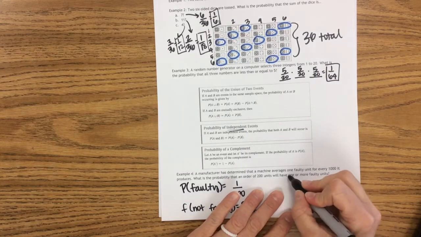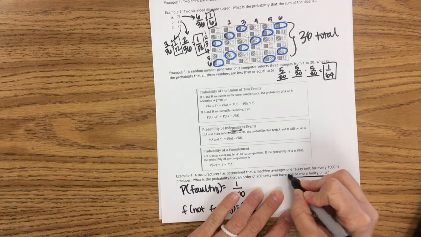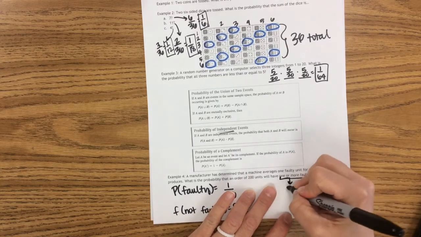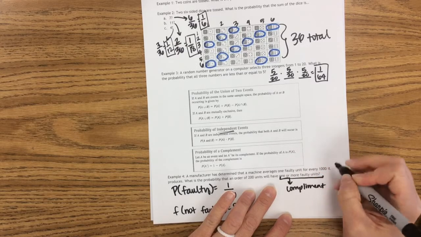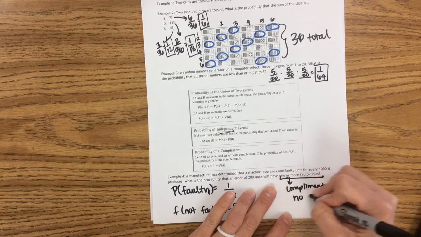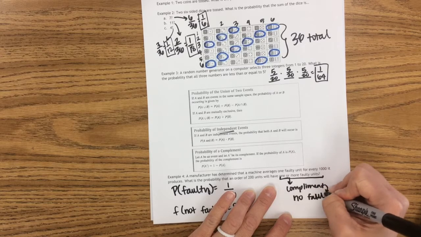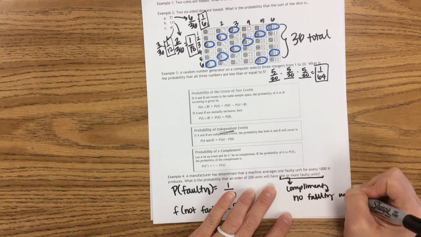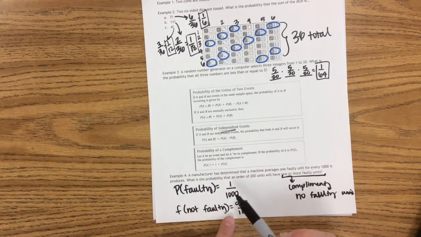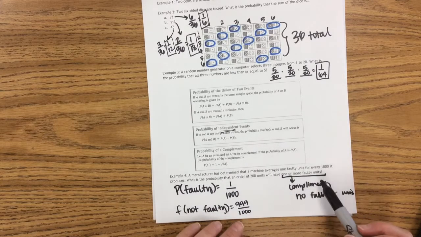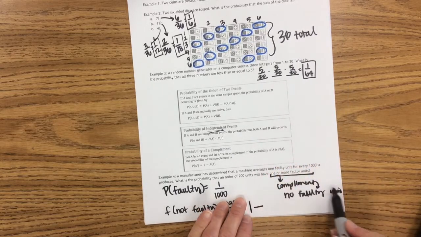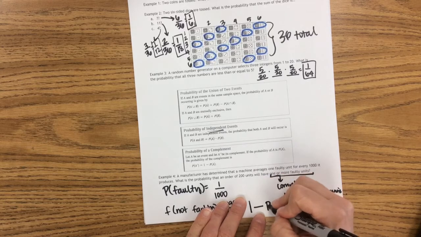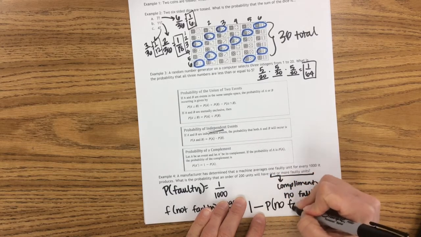The complement of one or more faulty units is no faulty units. And complement would be 1 minus the probability of that happening. So we are going to do 1 minus the probability of no faulty units.